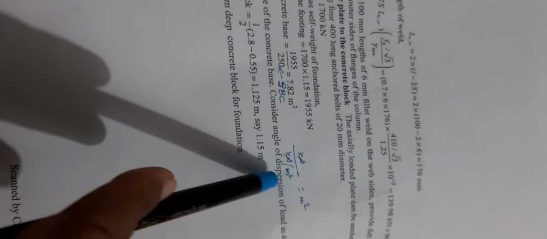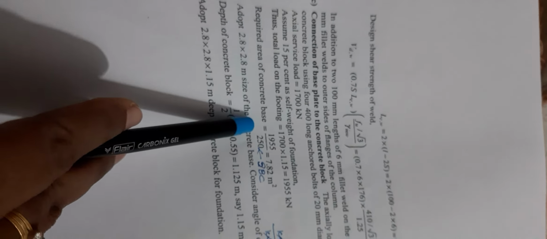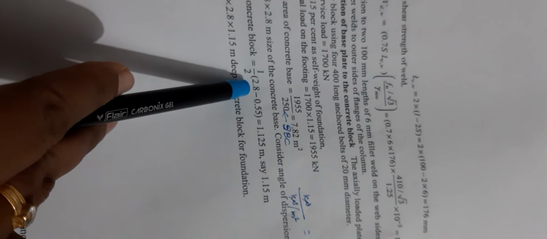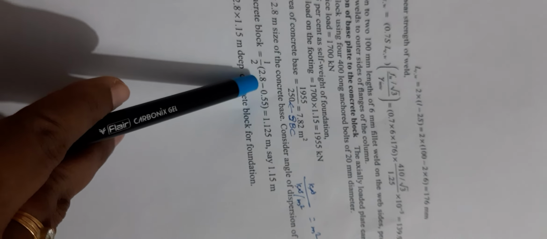That means it is in kilonewton per meter square. It will be giving meter square, that means the area of the concrete block. So we are getting 7.82 meter square. So 2.8 by 2.8 size of the concrete block can be considered, and depth of the concrete block may be taken as 2.8, the size of the concrete block, minus 0.55, the column size, will give you 1.125, so approximately 1.15 meters. So adopt 2.8 by 2.8 by 1.15 deep concrete block for the foundation.